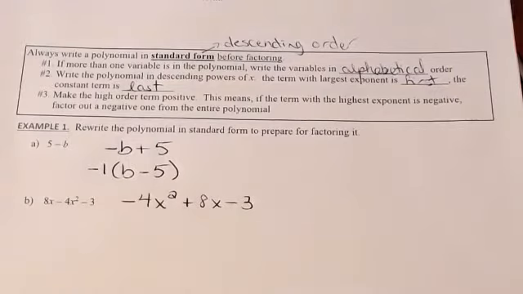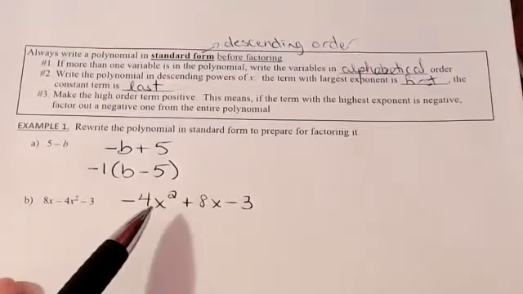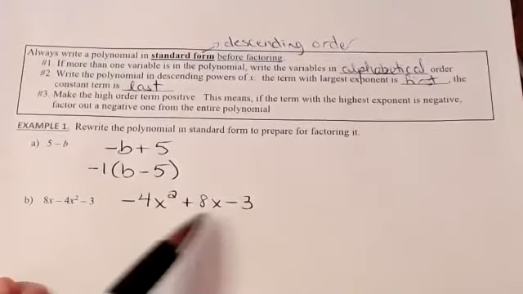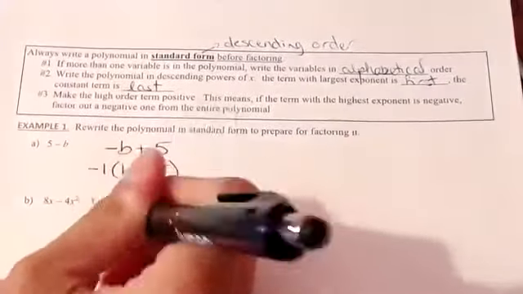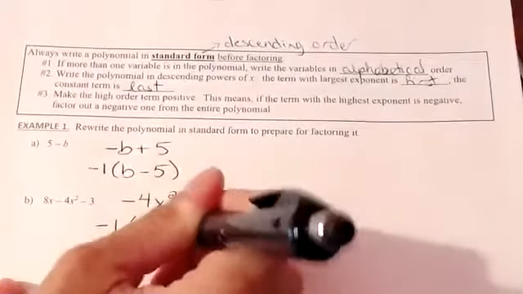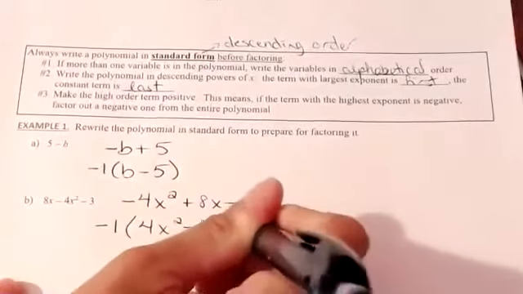Notice my leading term is negative. So I'm going to factor that negative out. Notice if I had more to factor out, I would. Unfortunately, that's the most that I could factor out. So if I factor out a -1, I'm left with 4x squared minus 8x plus 3.